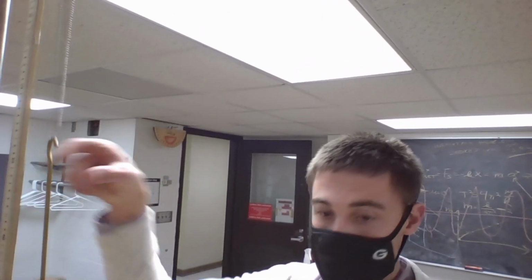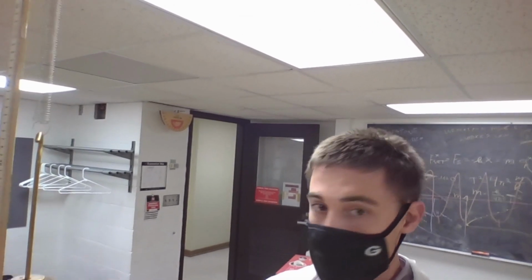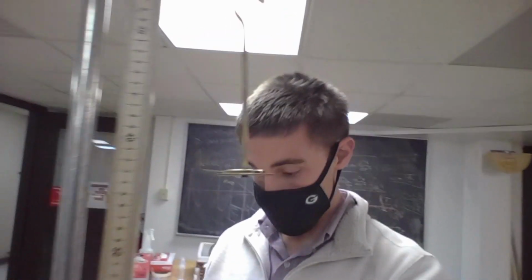Okay, when I add mass, you can see that as I add mass, the hanger moves down. I will add some more mass, the hanger will move down a little bit more. What you're going to do is make a table that tells you the amount of mass for the hanger and the added weights on top of it, and the location here of the hanger.